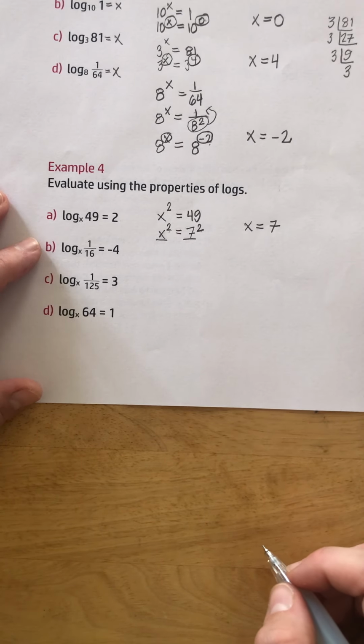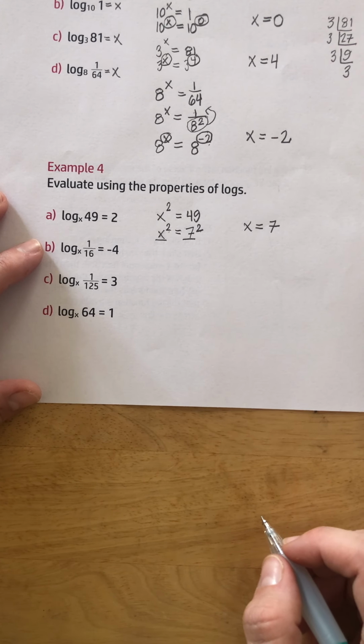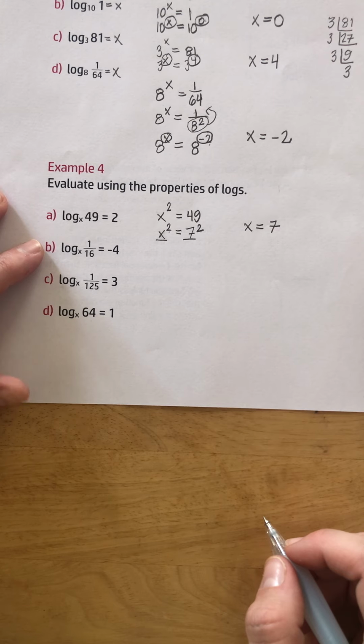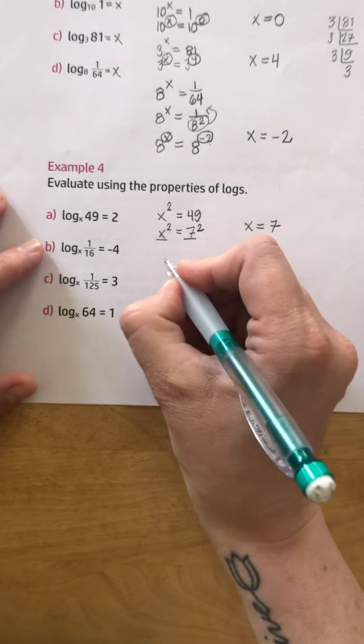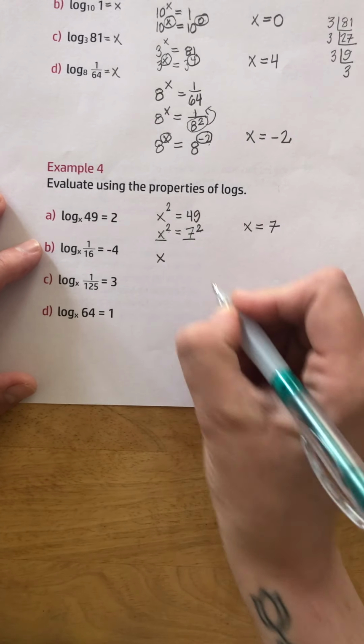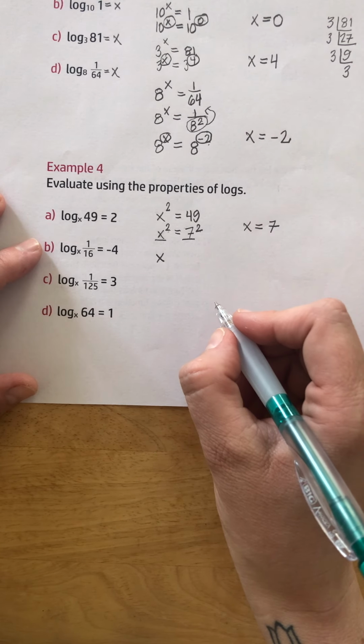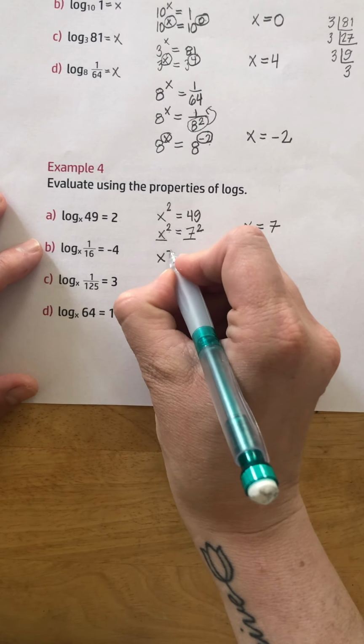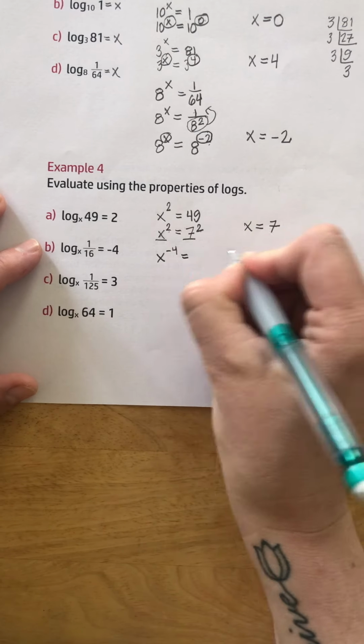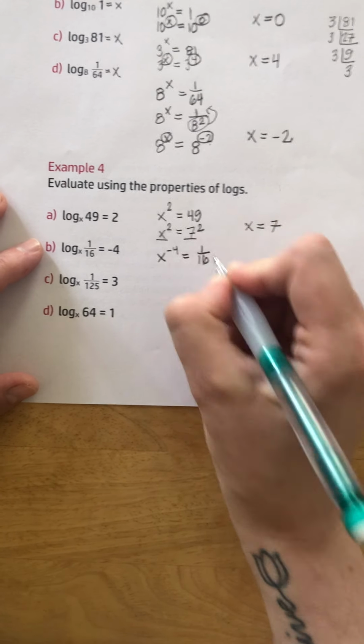All right, we're going to use that same knowledge for letter B. So log base x of 1 over 16 equals -4. What's the base? The base is x. What's the exponent? It's the answer to the log, which is -4. And we're going to set that equal to 1 over 16.